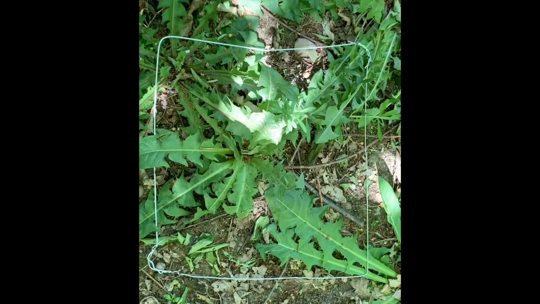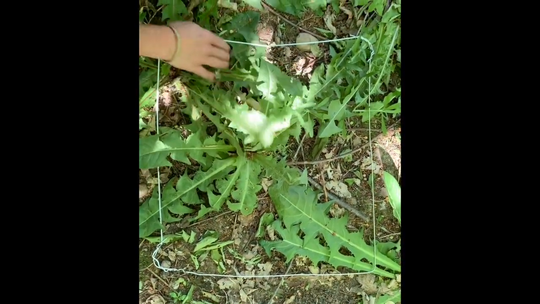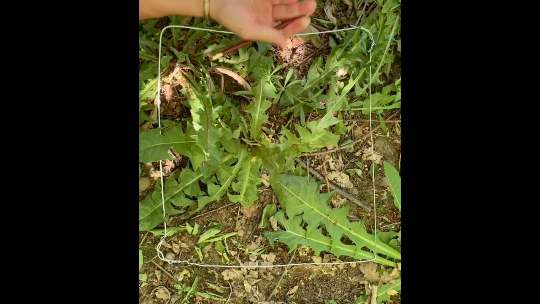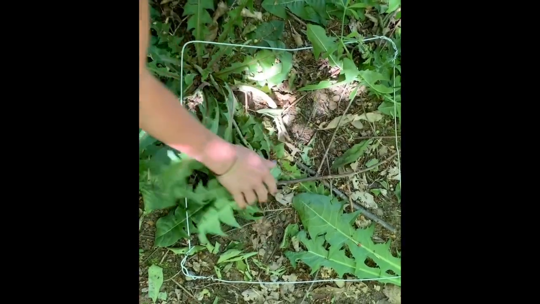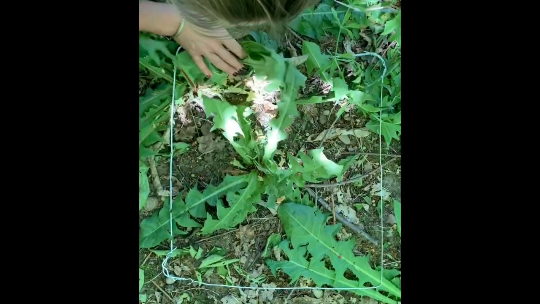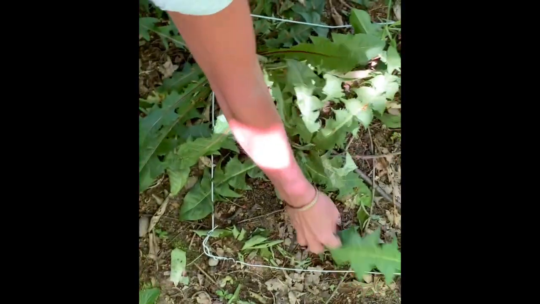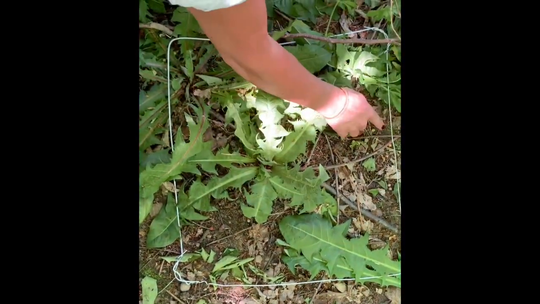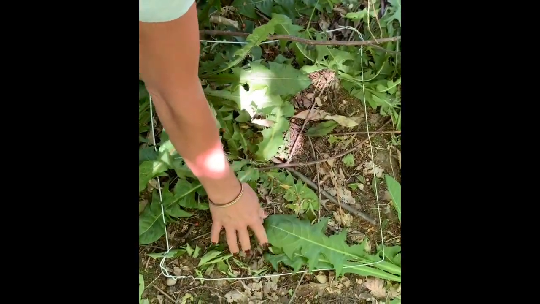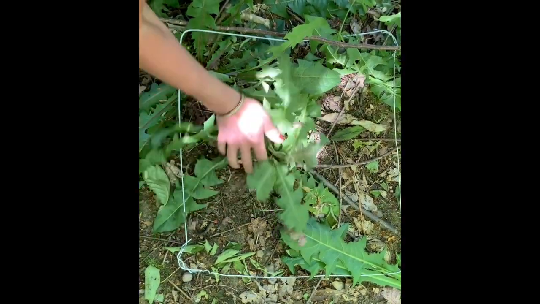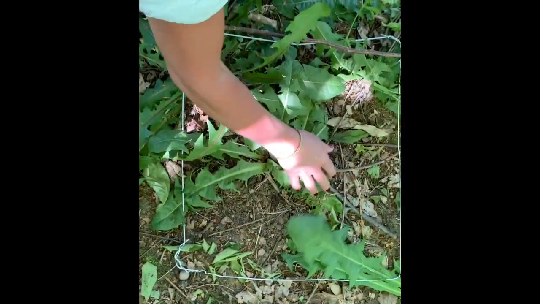Right, this is quadrat 8. So we've got a couple of big dandelions there and some sticky weed. It's moist down there. But that's it. Is it? No, it's a moss. Yes, there's a bit of moss there. So there's another one there which is moss. Anything else? Oh, okay, 3.